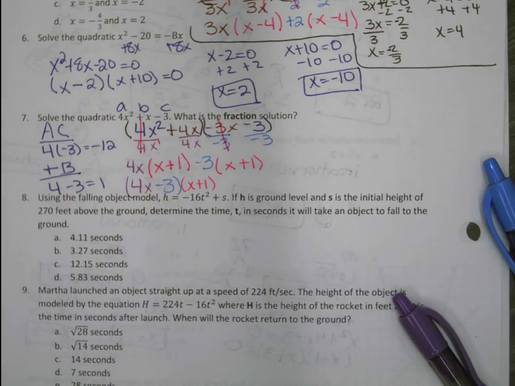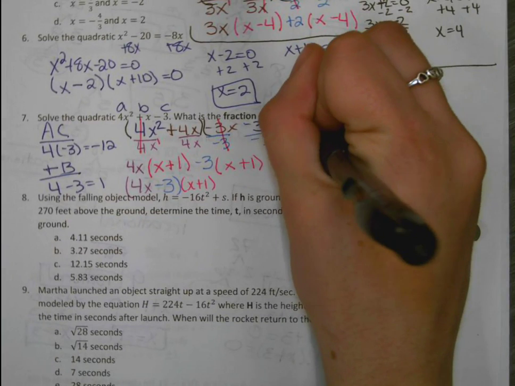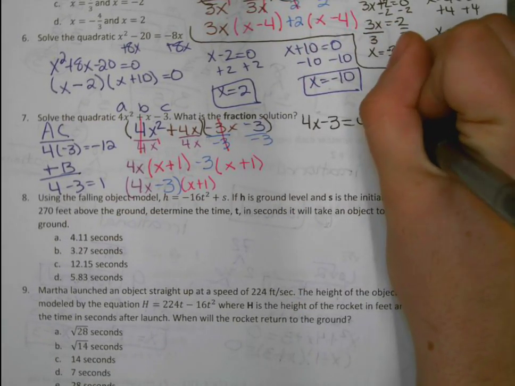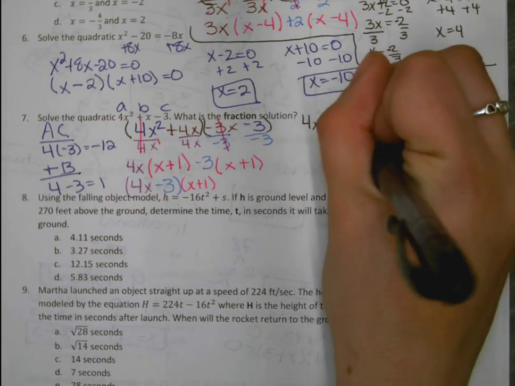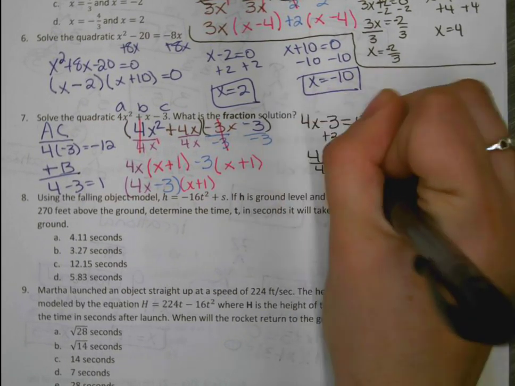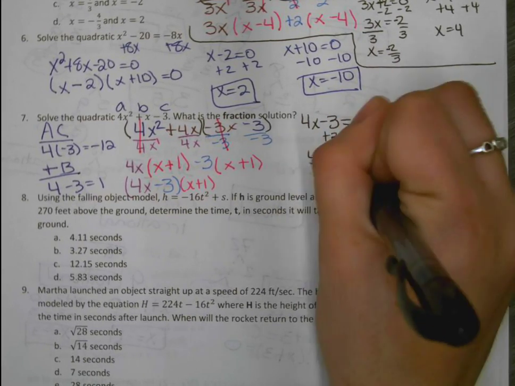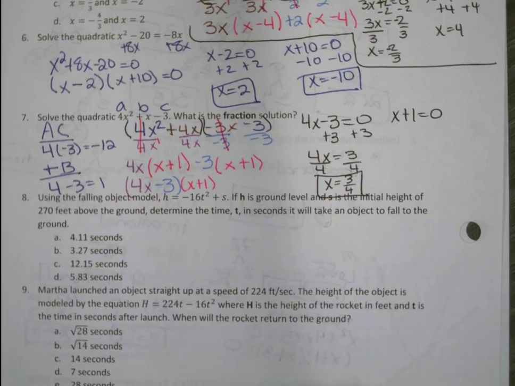Then what I am going to do is take my two terms in the parentheses, and set each of them equal to 0. So I have 4x minus 3 equals 0, and then x plus 1 equals 0. On the first one I add 3, so then I get 4x equals 3. I divide by 4. I get x equals 3/4. This is a fraction. This is the answer I'm looking for. Because I'm looking for the fraction, I don't need to finish the problem.